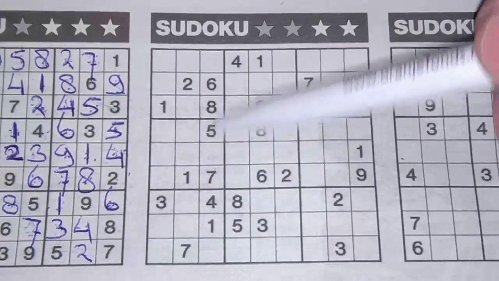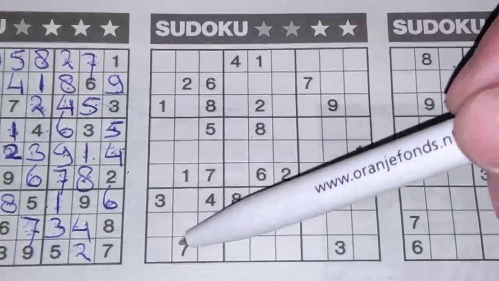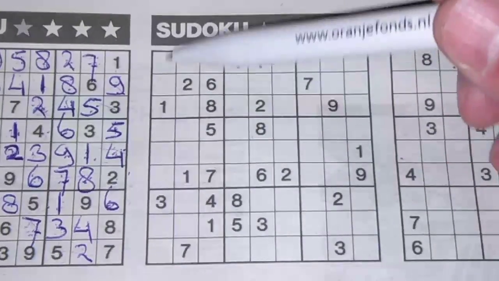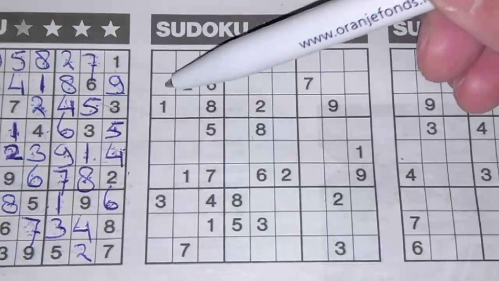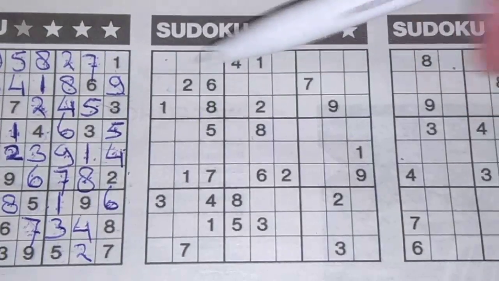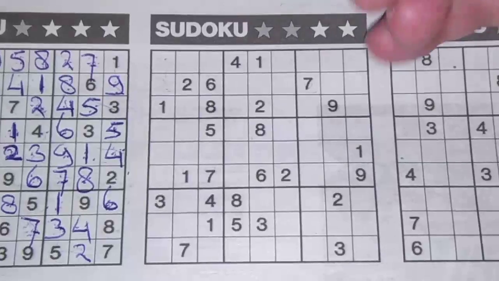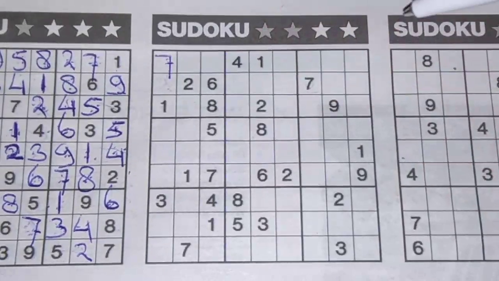I see a 7 in the third column and a 7 in the second column, so in the first column the only 2 places for a 7 should be here or there. But I see a 7 here, no 7 there, so the 7 should be here.